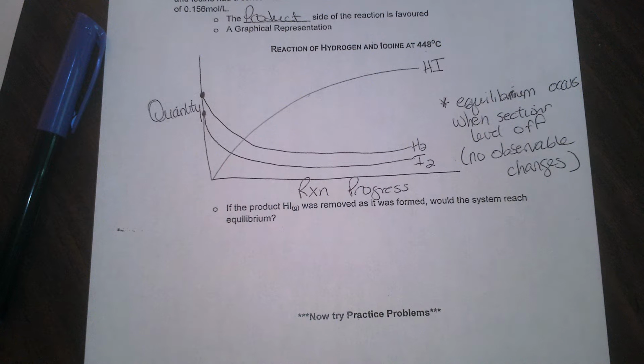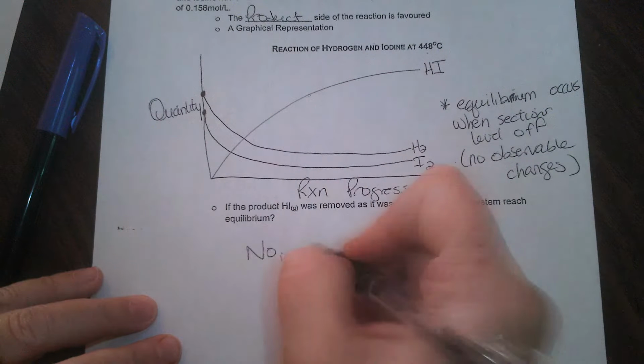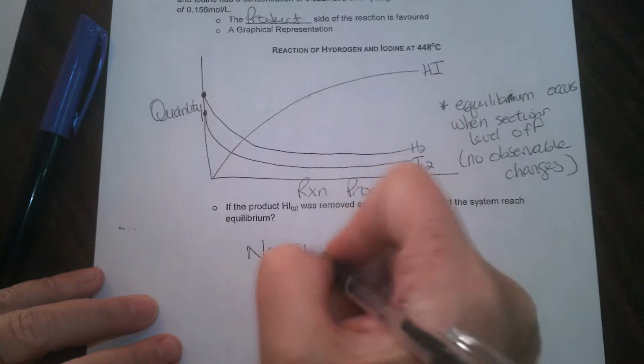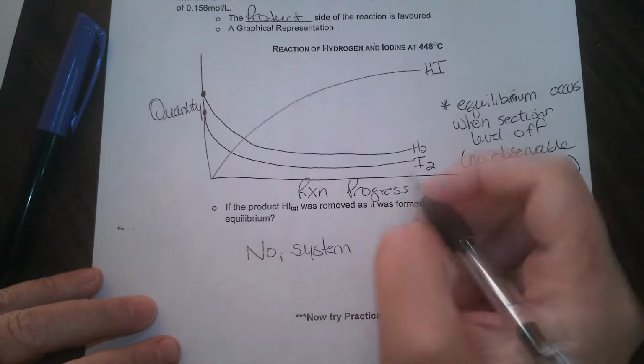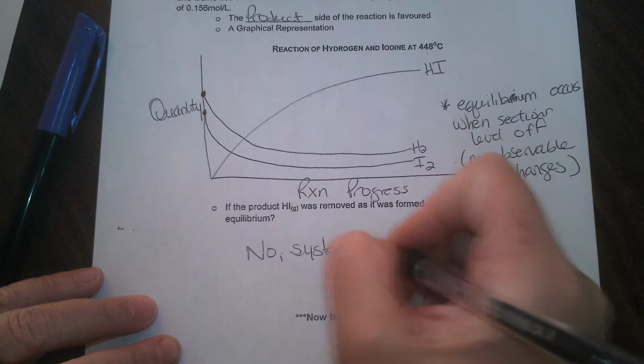Okay. If the product HI was removed as it was formed, would this system reach equilibrium? So as we're reacting it, we're taking that hydrogen iodide out of the system. No. Why, Declan? Well, that was a really good guess.